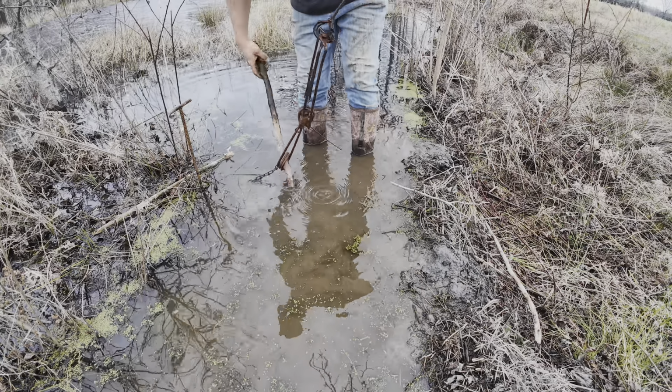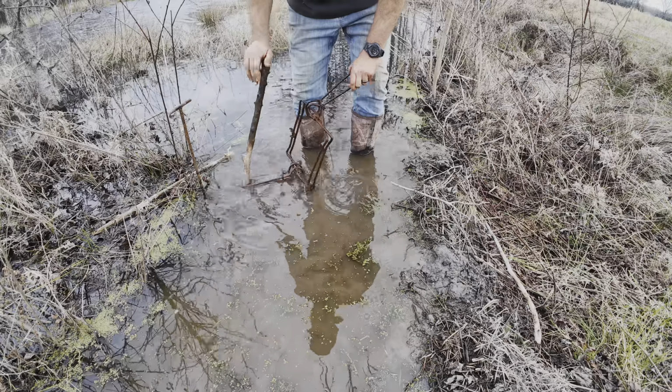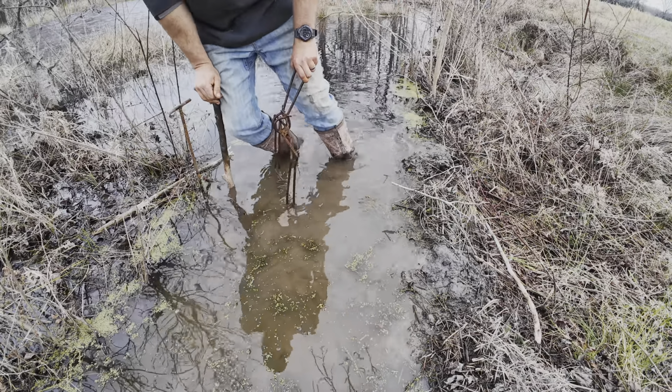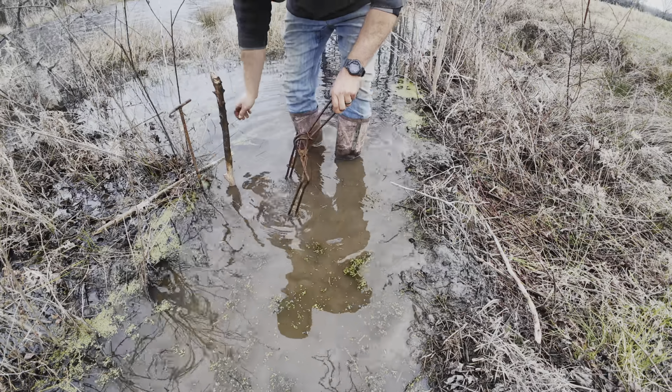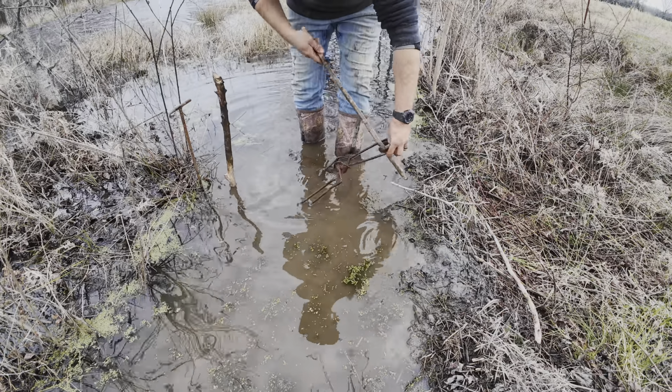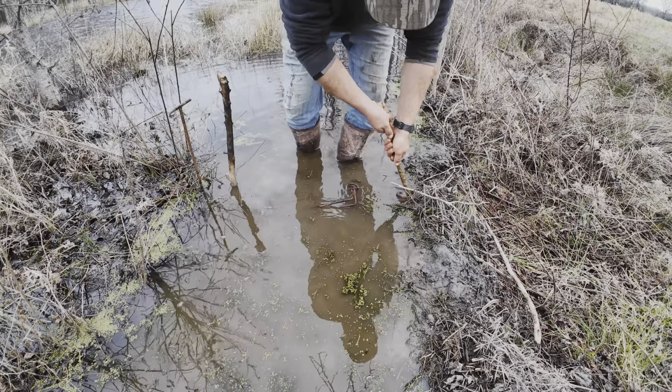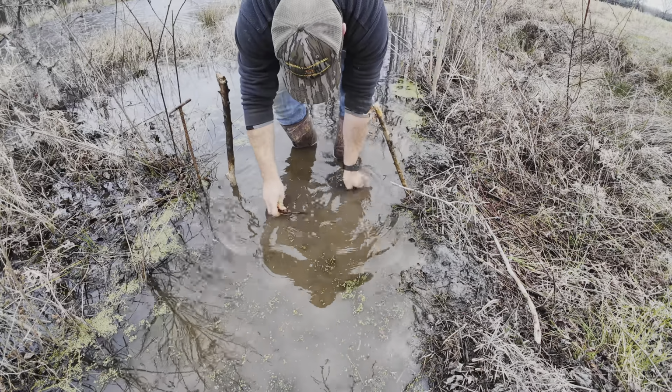This one's gonna go in this side. Let's sink it into the ground. And then this one's gonna go on this side. We're gonna sink it into the ground. And all we're doing is just propping our 330 up.